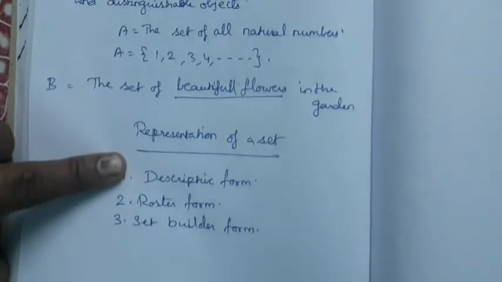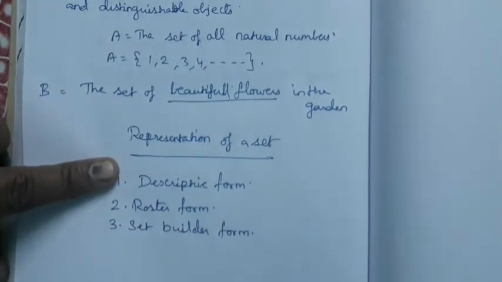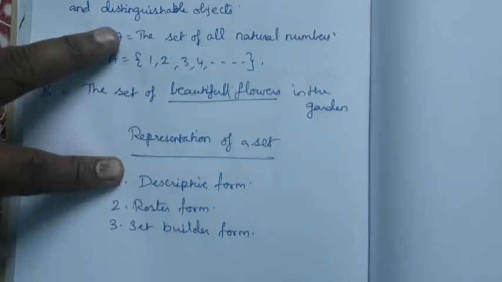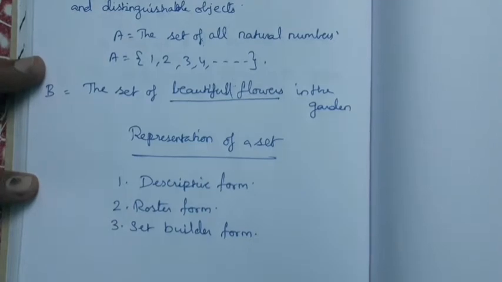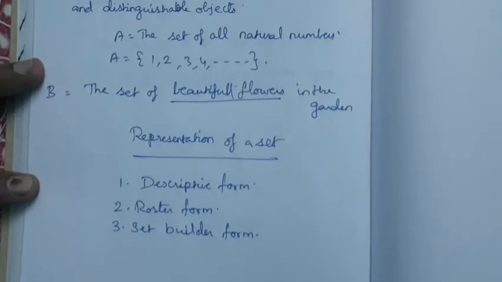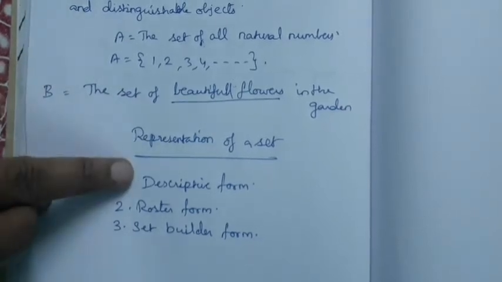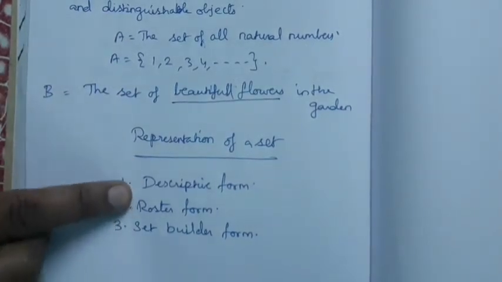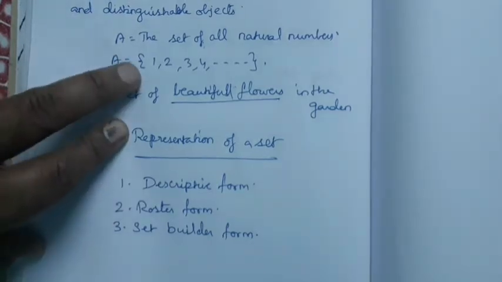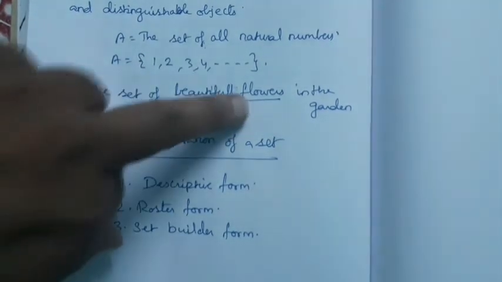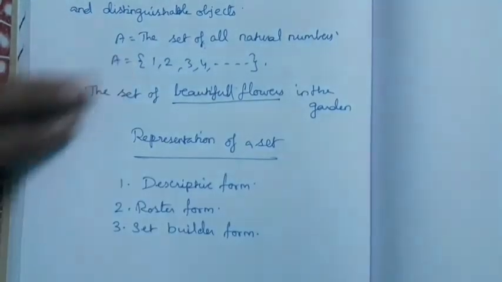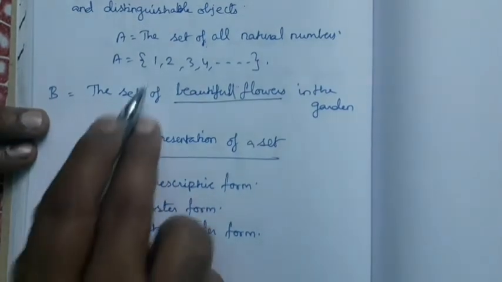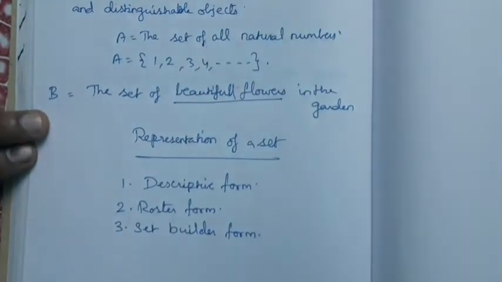Descriptive form is so simple. The set is explained through a sentence like this: the set of all natural numbers, the set of all whole numbers, the set of students in a class, the set of states in Tamil Nadu. They are expressed through a sentence. This is nothing but descriptive form. The second one is roster form. The elements are directly written inside the braces. These two are the braces, and the elements are written inside the braces. This kind of representation is roster form.